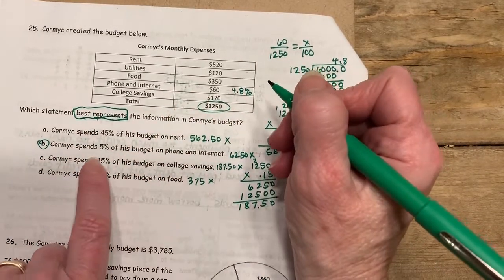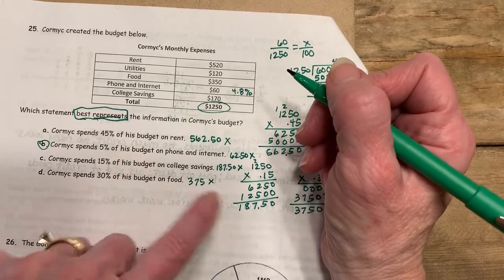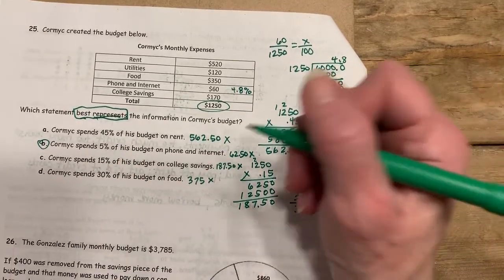So if you rounded it, it would round to 5%. So that's not a bad representation. And we picked the closest one anyway, so we're correct.